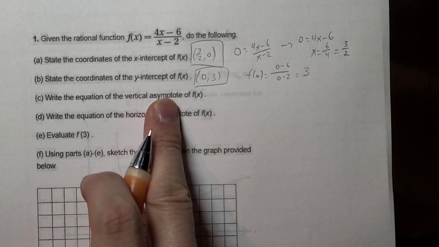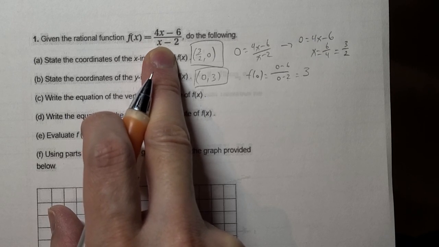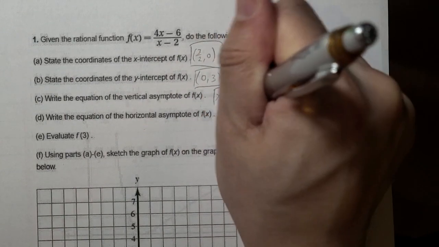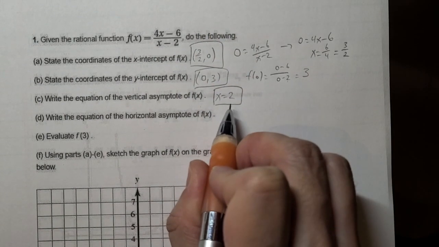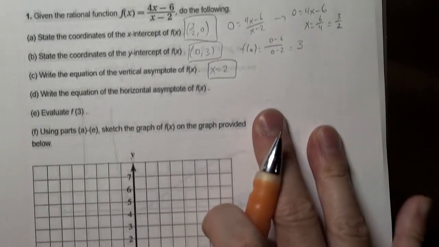Okay? Vertical asymptote, that's when the denominator is 0, because we can't divide by 0. So when is that? That's when x is equal to 2. That's the vertical asymptote. X is equal to 2. And you have to write it as x is equal to 2. This is a vertical line at x is equal to 2. It's a vertical line. Okay?